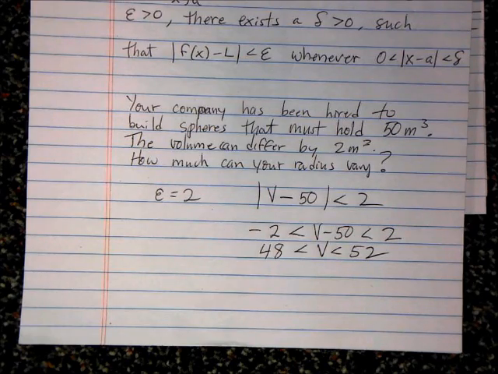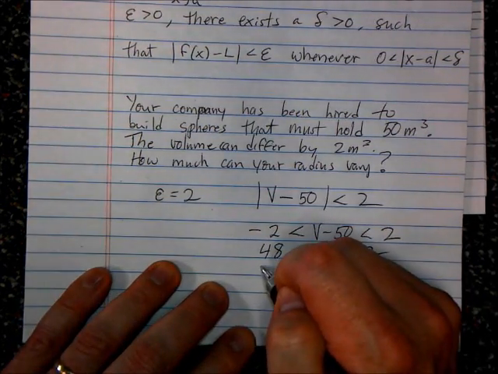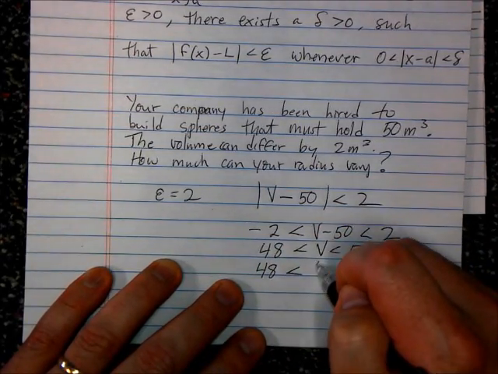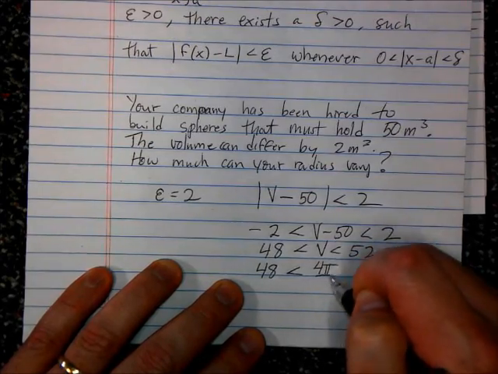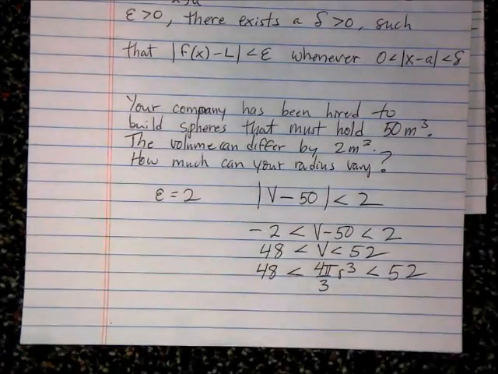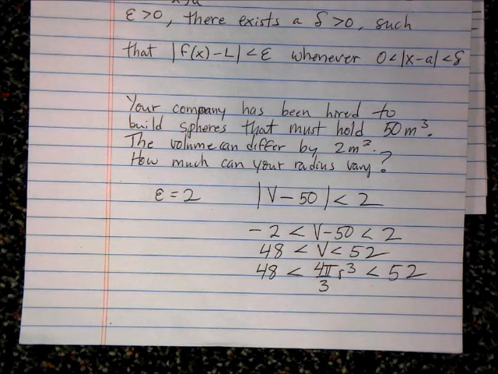Four-thirds pi r cubed is the formula for volume of a sphere. That is correct. So what this is telling me is 48 has to be less than 4 pi over 3 r cubed, less than 52. So now what I need to do is get the r all by itself. How would you get the r all by itself?